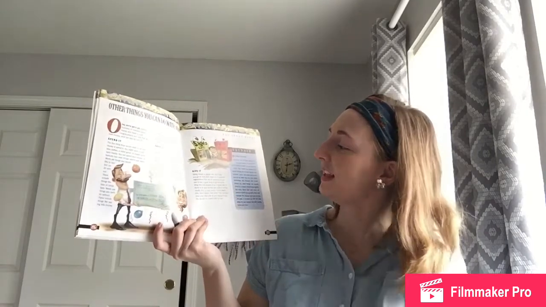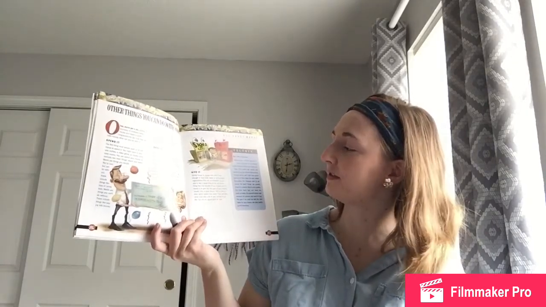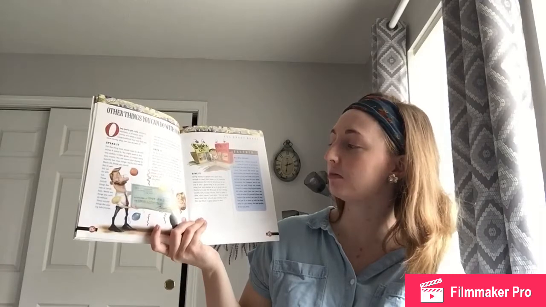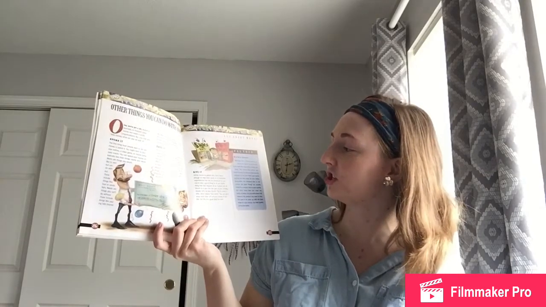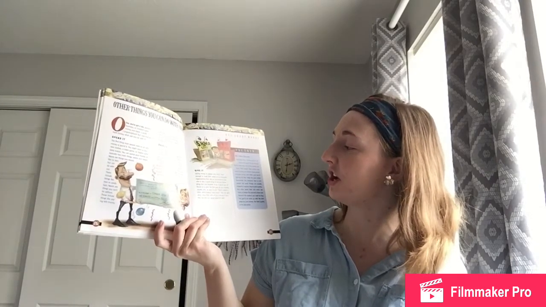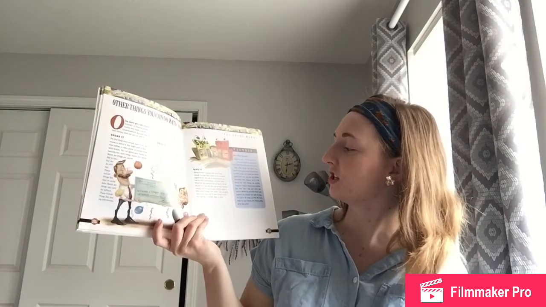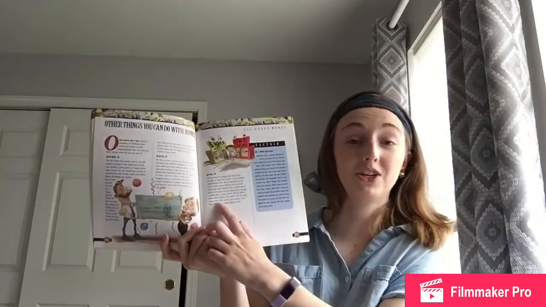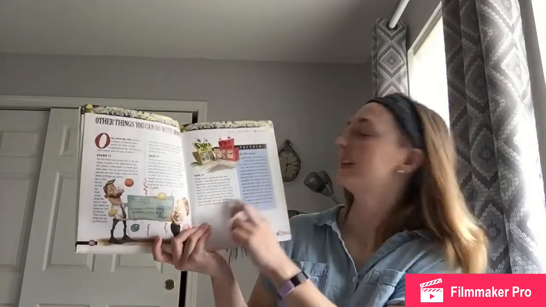Give. Giving money to people who don't have enough to meet their needs or to charitable organizations that rely on donations to survive is also a good thing to do. So this is talking about giving, donating, which we talked about before.